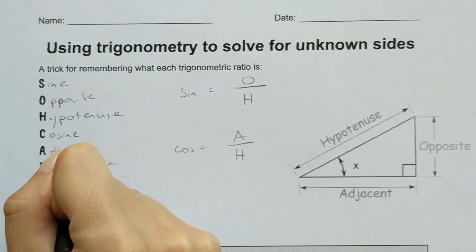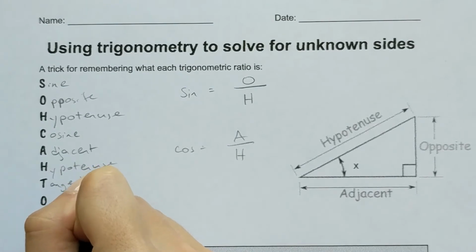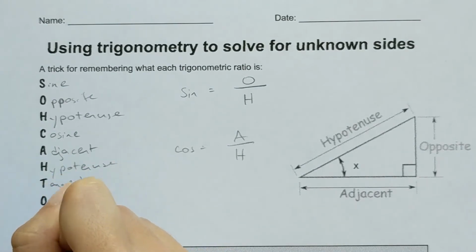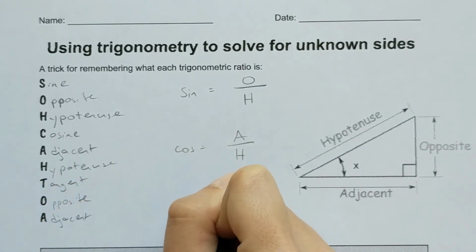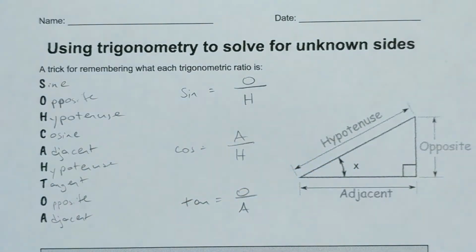And finally, we have tangent, which is equal to the opposite divided by the adjacent. Okay, SOHCAHTOA.